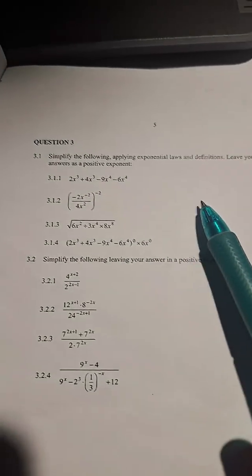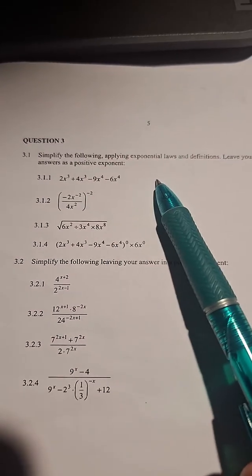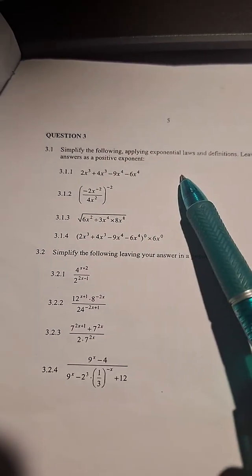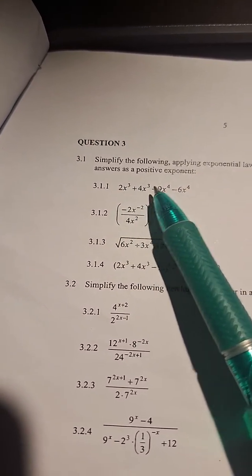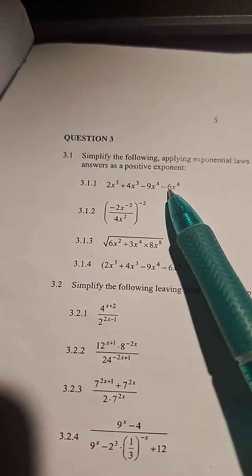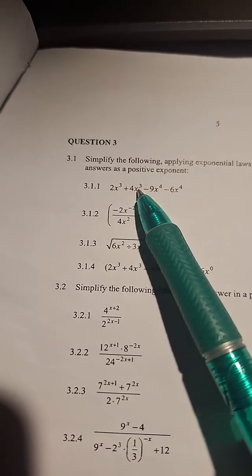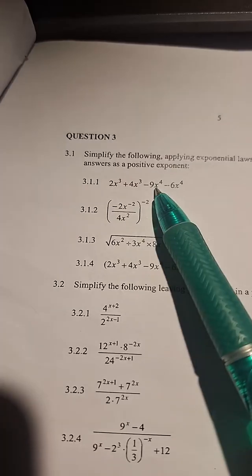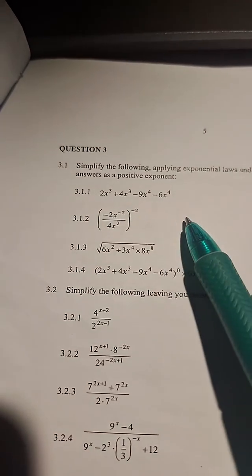Okay, moving right along to this one. We have exponents here, addition and subtraction of like terms. We would add these two, we get 6x cubed. We would subtract these two, we get minus 15x to the power 4. The 6x cubed and the minus 15x to the power 4 are unlike terms, so we leave those two terms as they are.